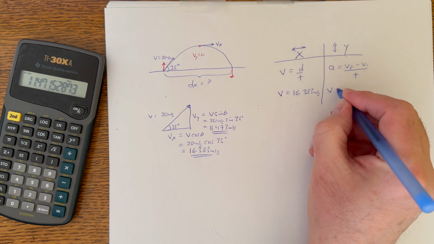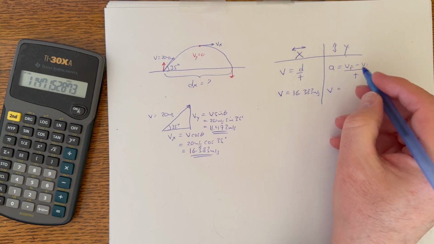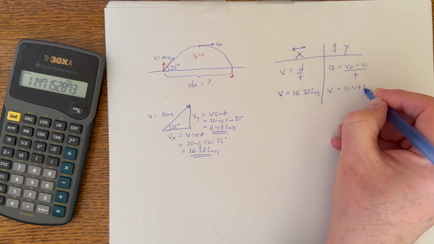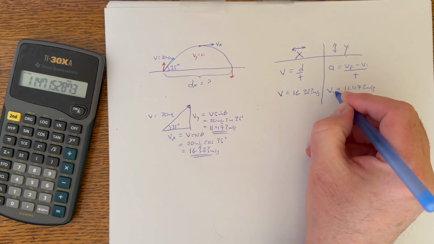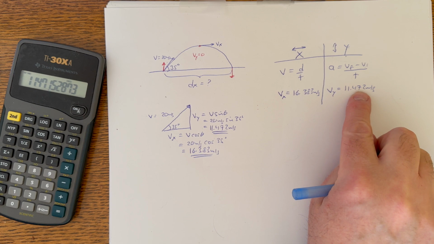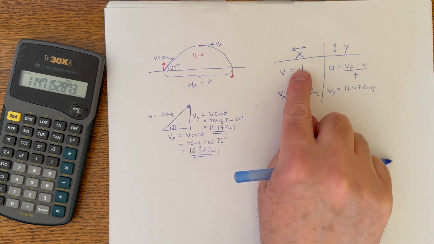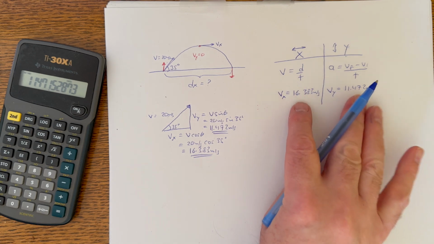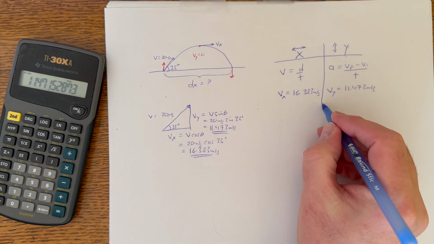Where the y dimension of this v, 11.472 meters per second. Only this number will be used over here. Only this number will be used here. It's 20 meters per second. It's done its job. Don't use it over here at all. No. It's done its job, okay?